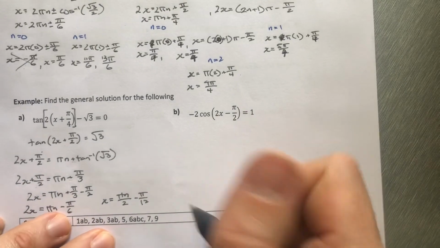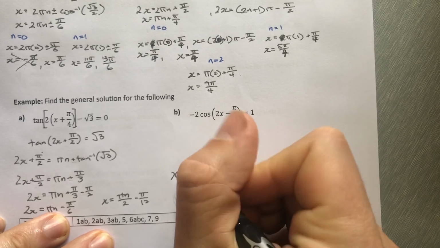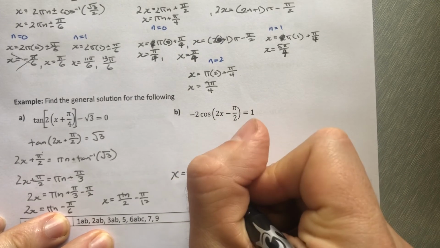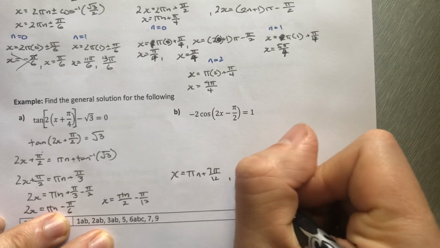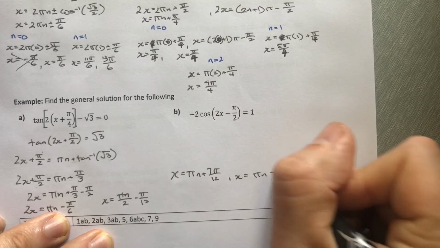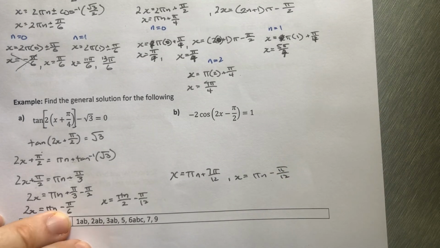The answers you should get though, because I want to make sure you know whether you're getting it right or not: x equals pi n plus 7 pi on 12, and x equals pi n minus pi on 12. So that's your general solution.